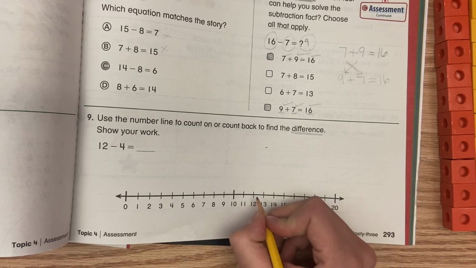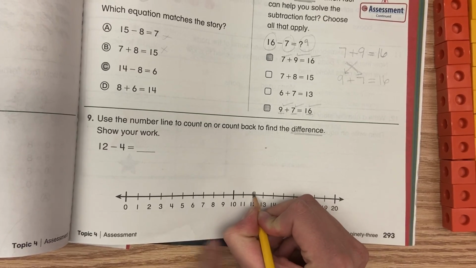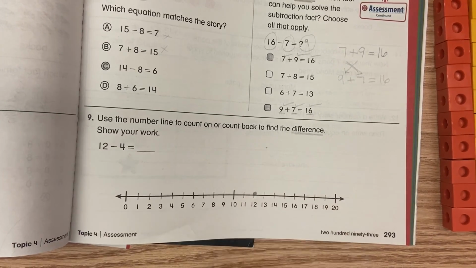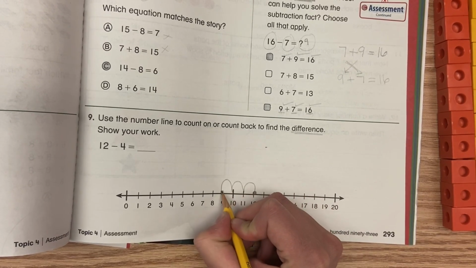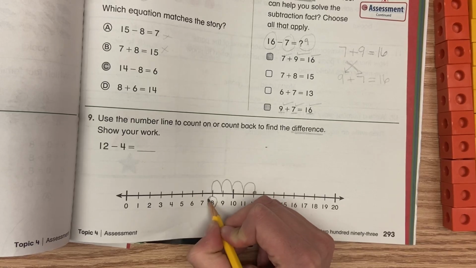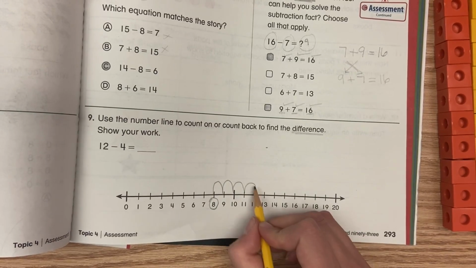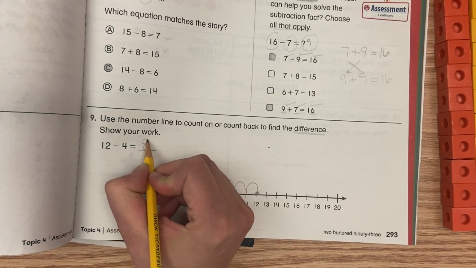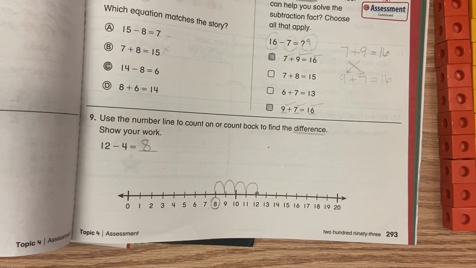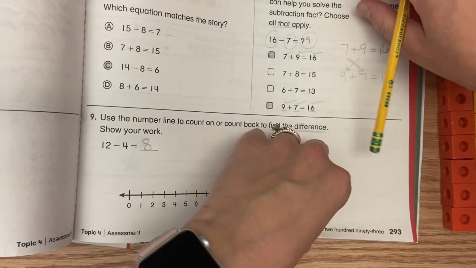I'm going to start with number 12. And minus 4 tells me to go to the left 4 times. 1, 2, 3, 4. And I'm going to circle where I landed on. 12 minus 4 equals 8. Okay? Let's turn the page.